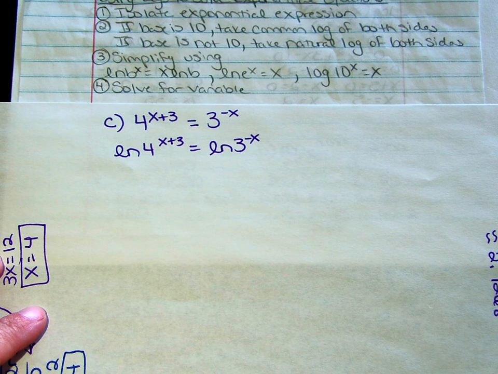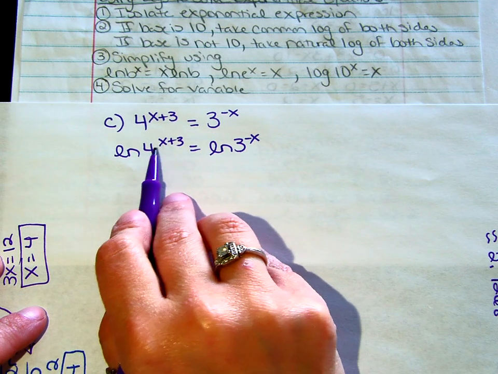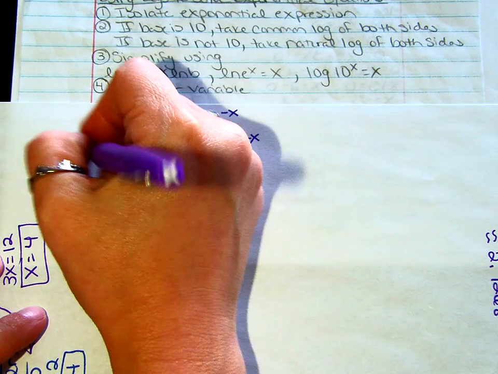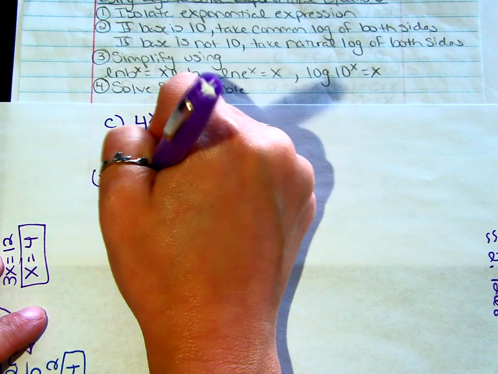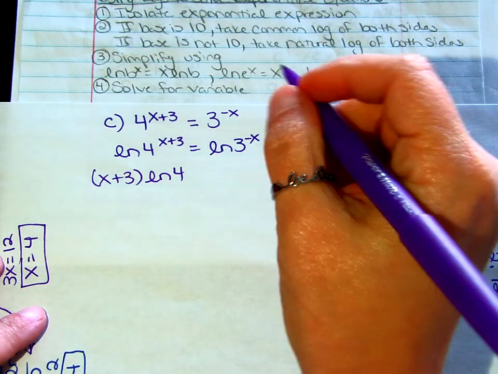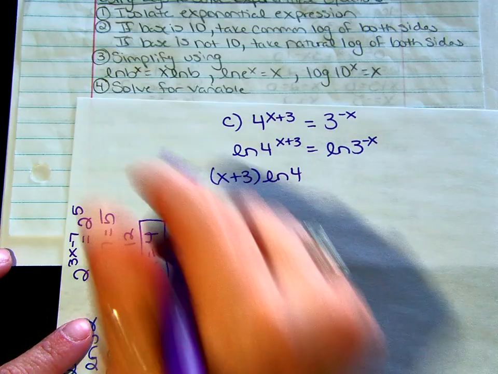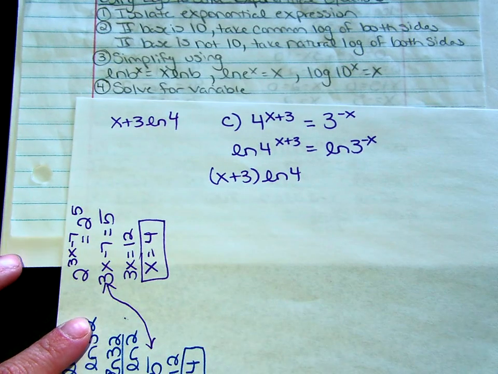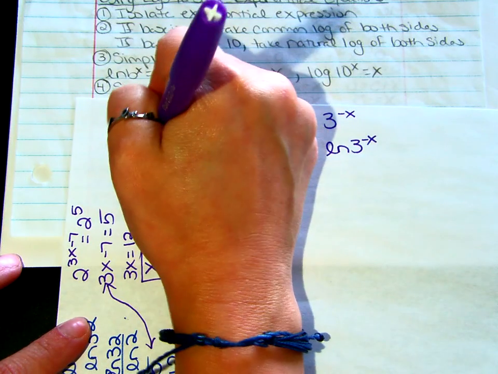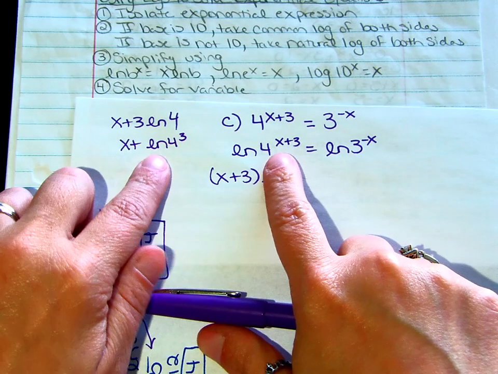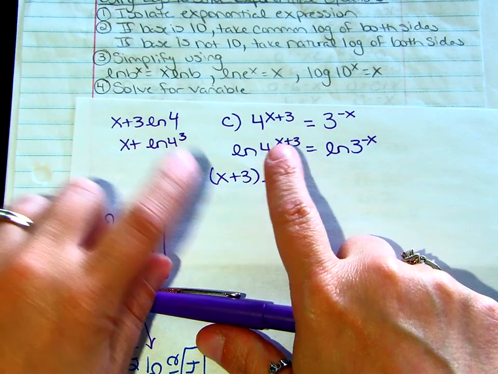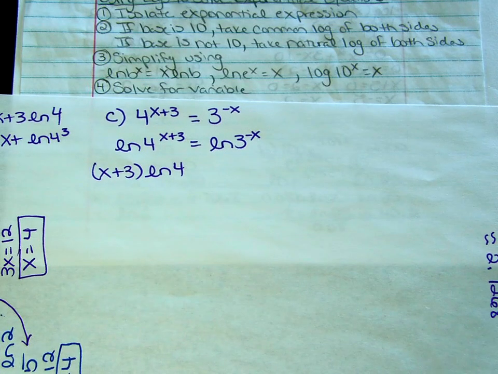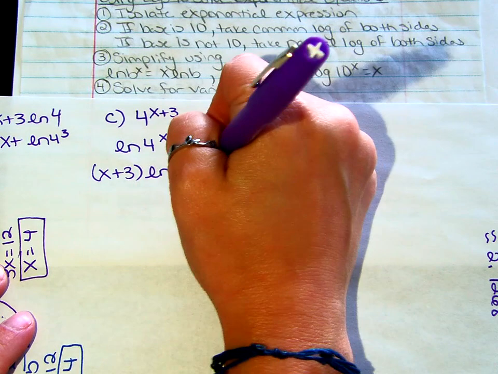Now one thing I will say is when you have a power that has multiple terms, or is a binomial like this one, when you pull it out front, make sure that you leave it in parentheses. Because if not, sidebar, if I just write x plus 3 ln of 4, that's totally different. This would be x plus ln of 4 to the 3rd. These are not the same thing. And so you want to be careful and use those parentheses so that you actually mean what you mean. All right, let's ignore the sidebar. Then over here, I pull out my negative x to the front.